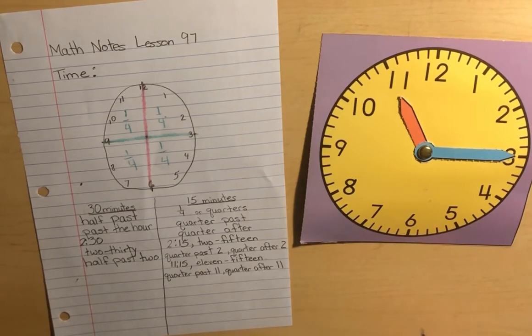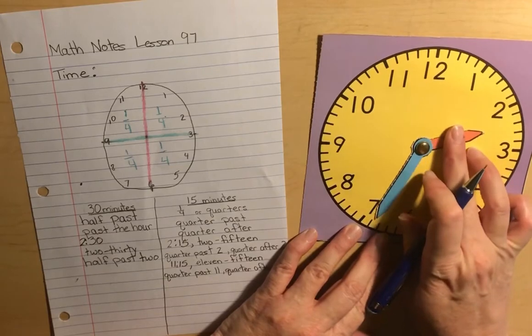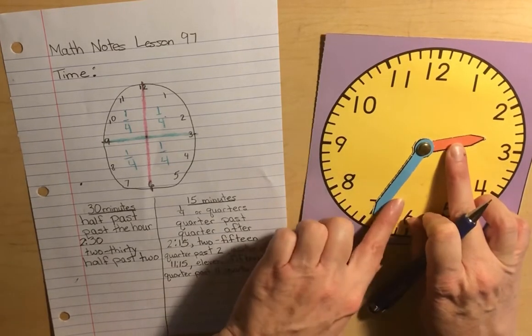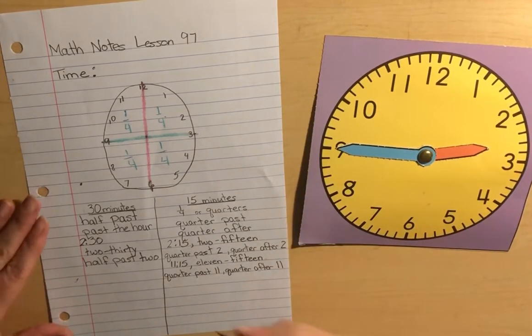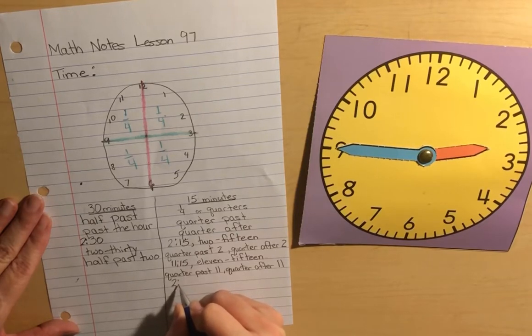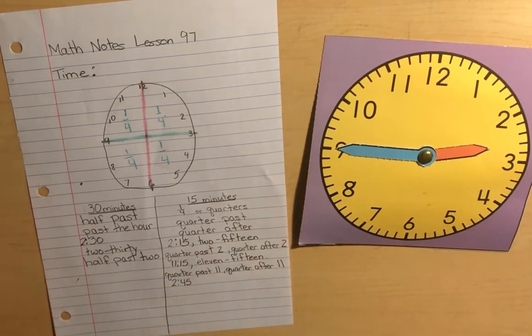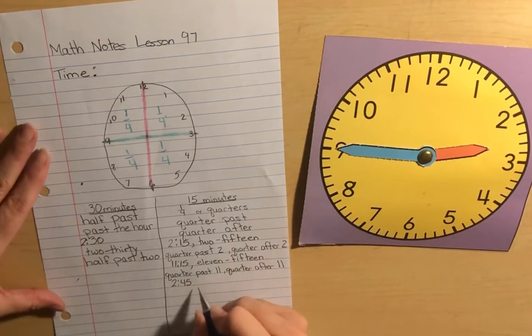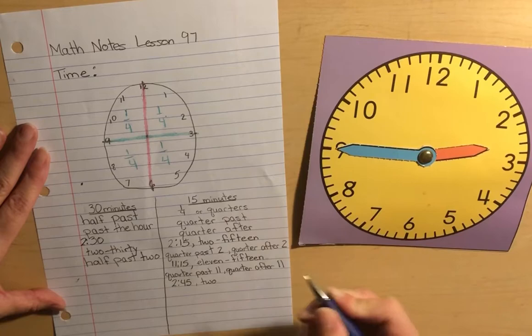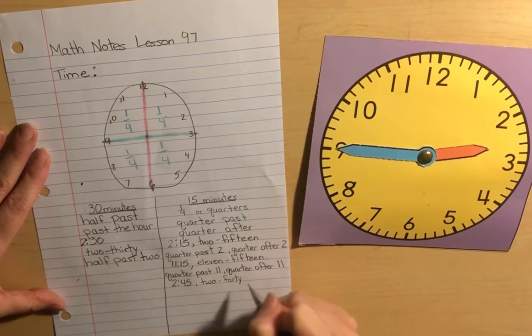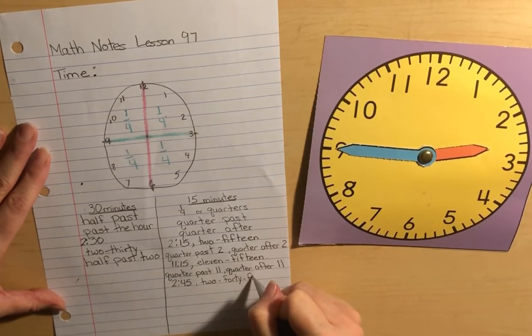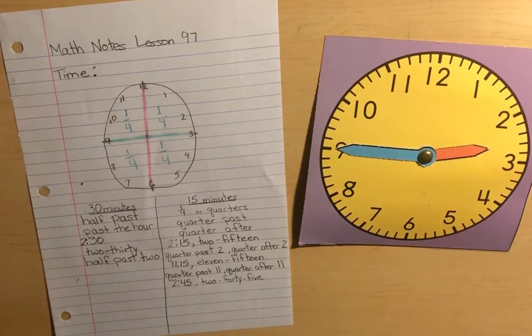Now, let's look at 2:45. So it's almost 3 o'clock. Not yet, but almost 3 o'clock. So let's write that down. 2:45. Now, we can write it this way. 2:45. Ooh, love those dashes.